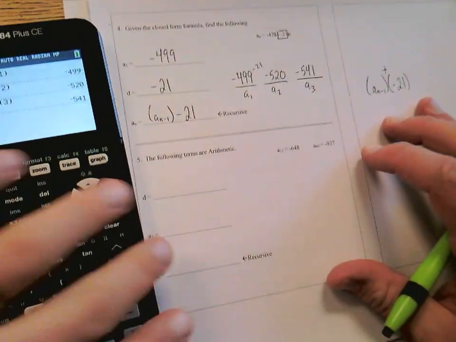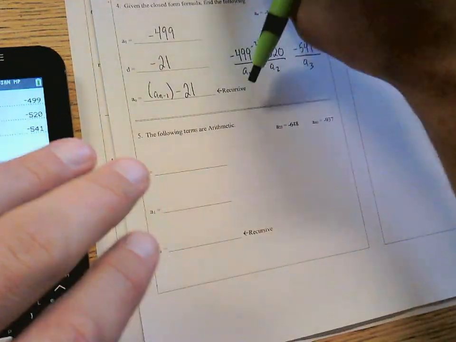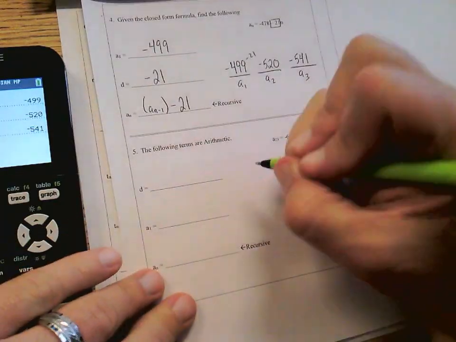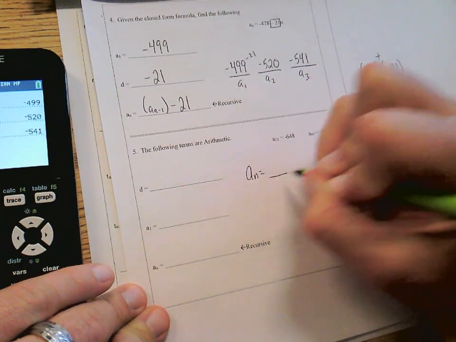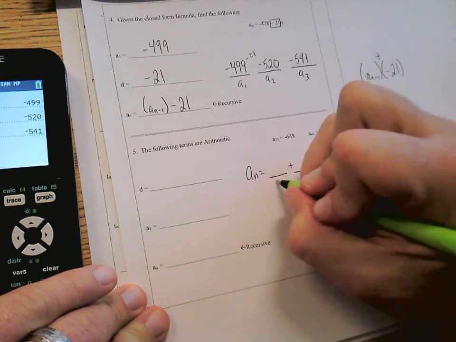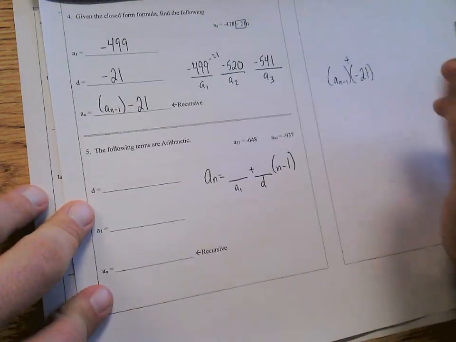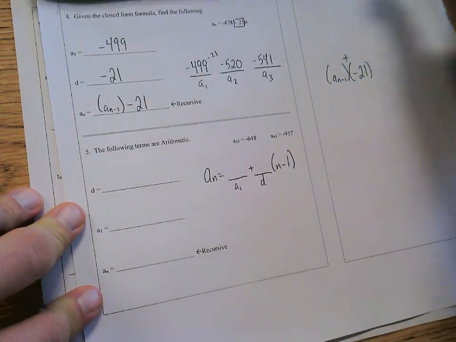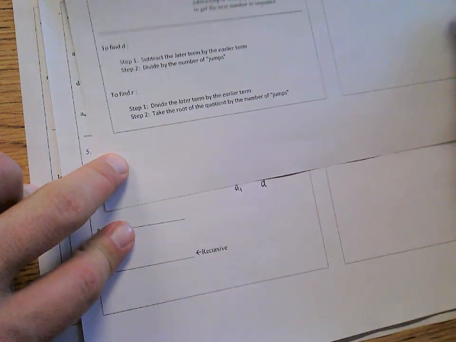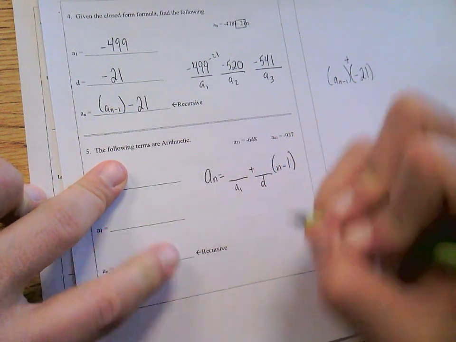All right, next one. The following terms are arithmetic. Before I get started, I'm going to write that down. A of n is equal to something plus something times n minus 1. Remember, that's your first term, and that is your common difference. So to find my common difference, did I write it down? Look at that, right there. Good old formula sheet helps us out a lot. I'm going to write it right here, actually.